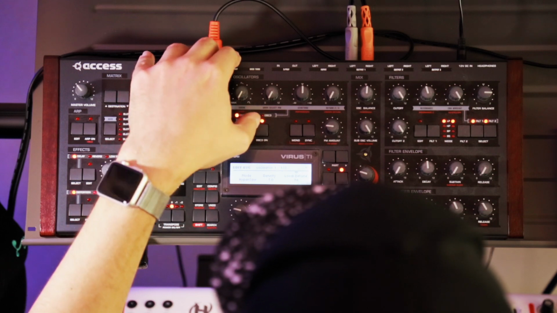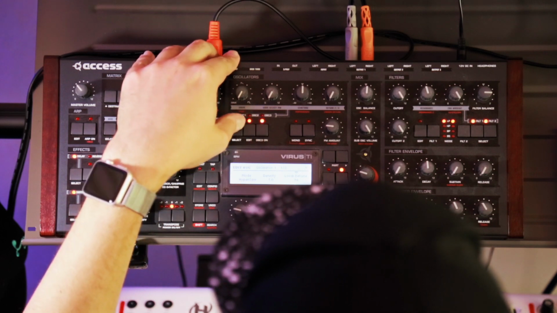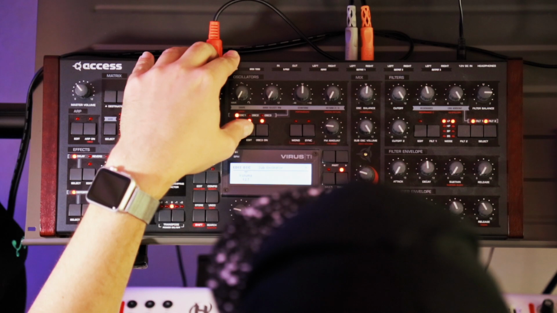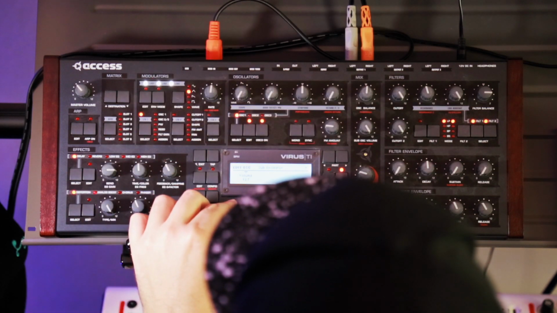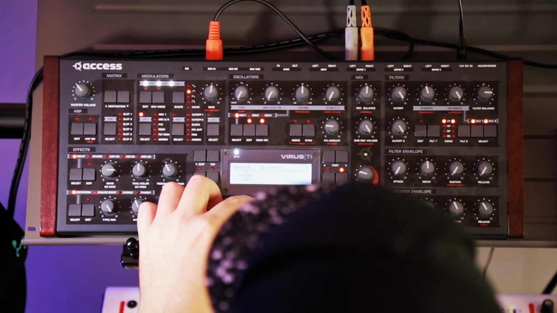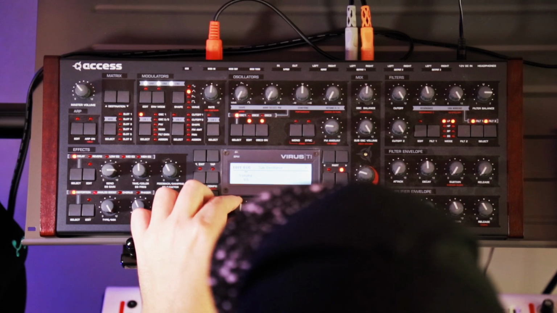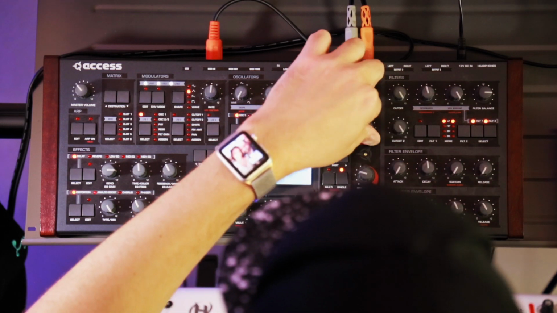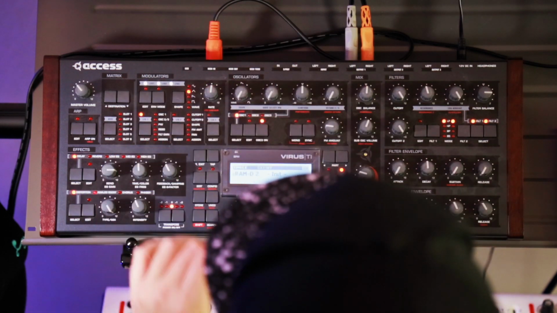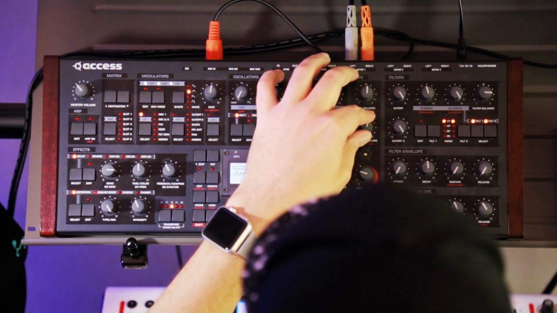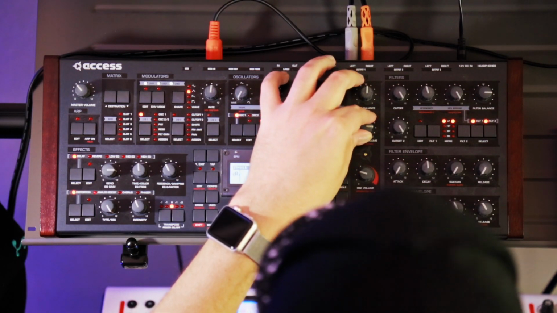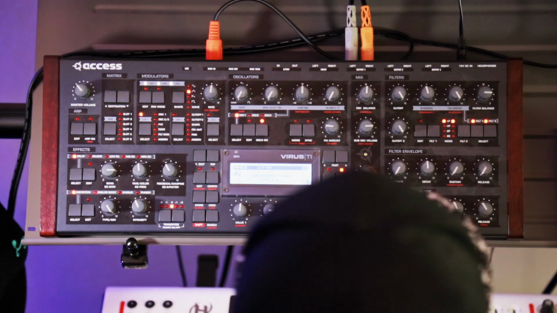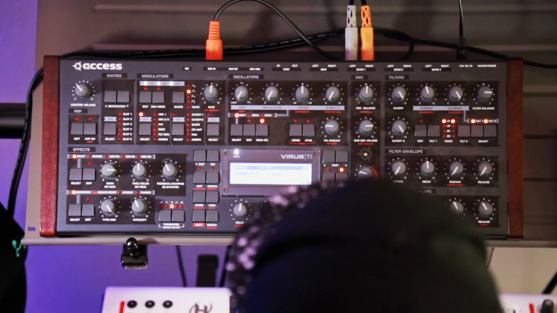Let's see, does oscillator 3... Yeah, it's just running a sub-oscillator. Essentially it does the same thing. I personally like adding a little bit of sub-oscillator. I think it brings out the low end a little bit.